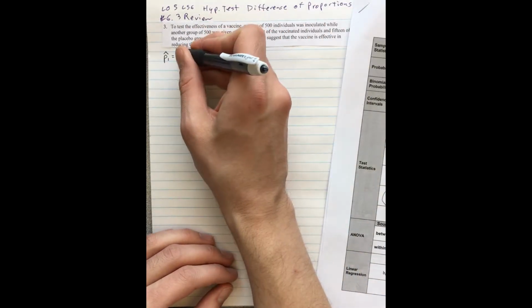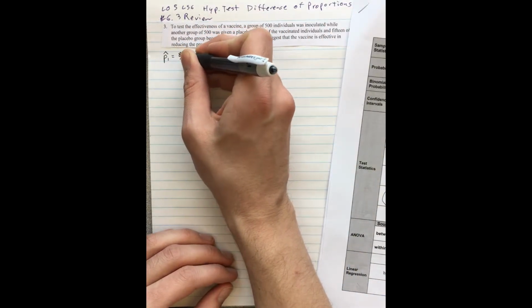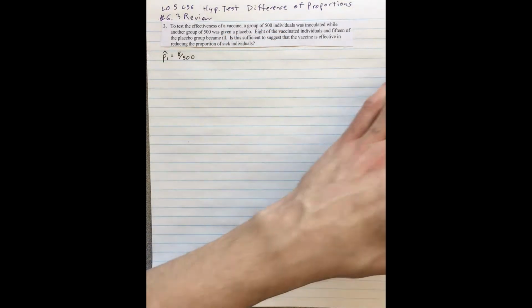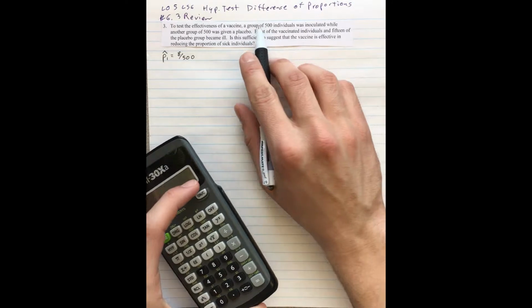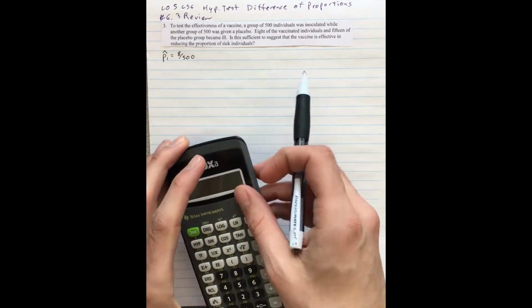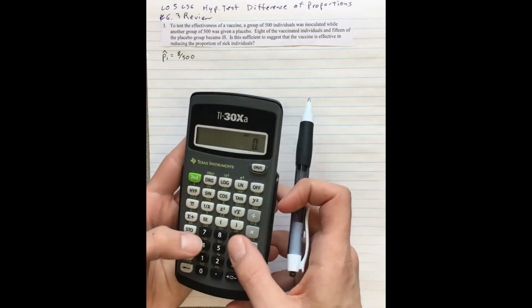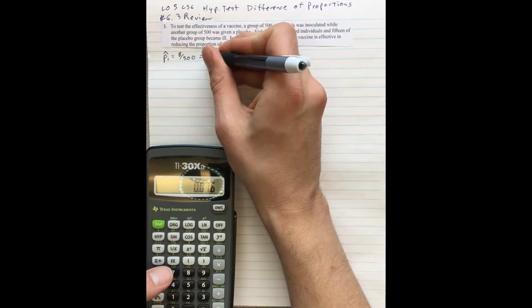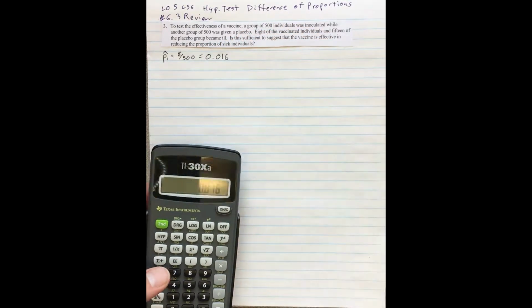So P1 hat is 8 over 500. You can see where I'm getting that from: 500 individuals were inoculated, and 8 of those got ill. So 8 over 500 is equal to 0.016.